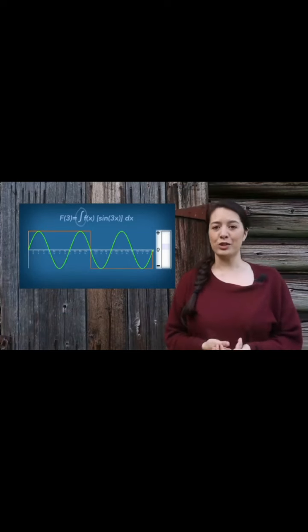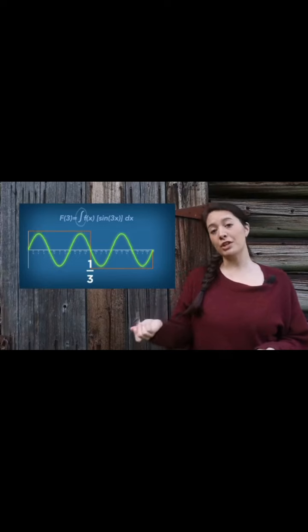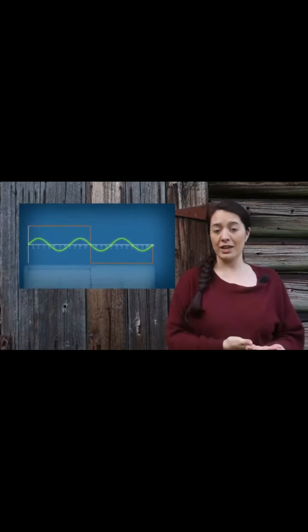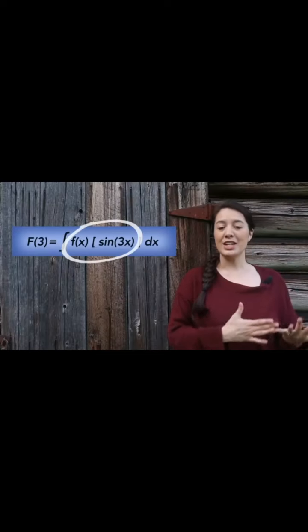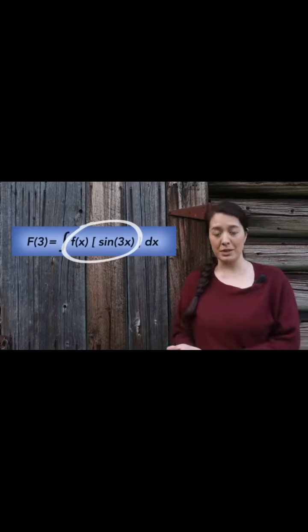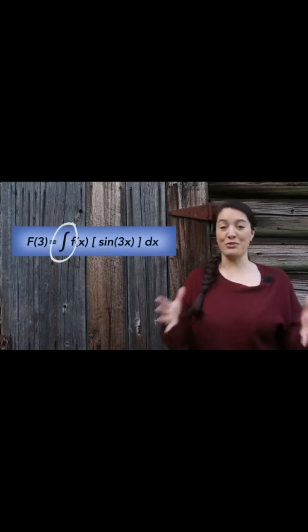After normalization, we get a value of 1/3. This tells us that only 1/3 of the amplitude of sine 3x is used to make the square wave, and when we compare with our earlier example, we do indeed see the term 1/3 sine 3x. So to recap, the multiplication tells us how correlated the waves are at each time step, and the integral tells us how correlated the waves are overall.